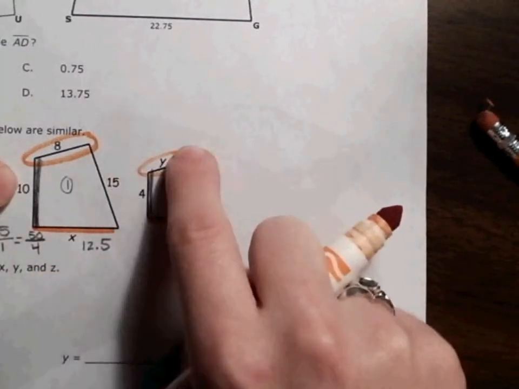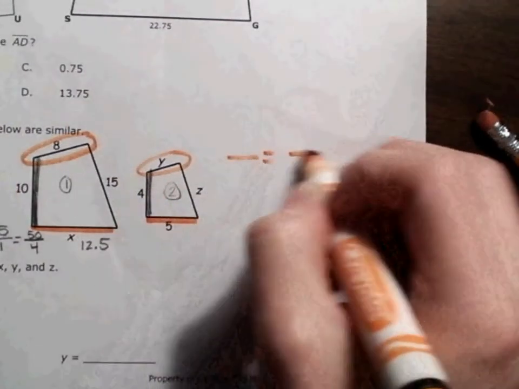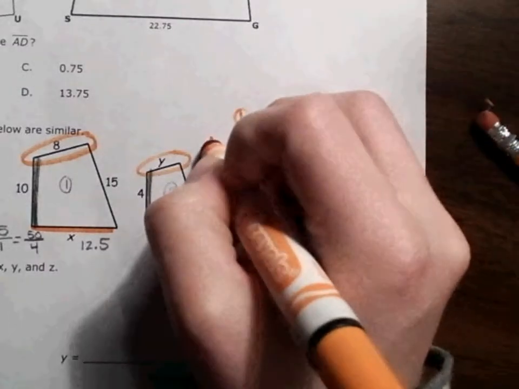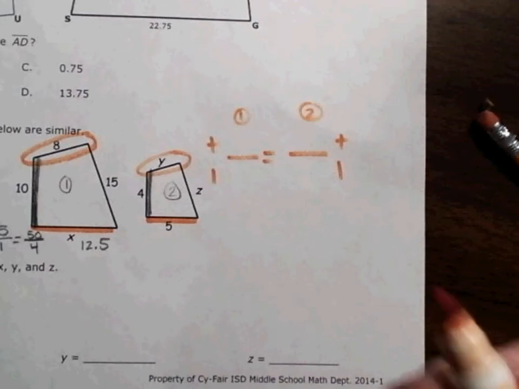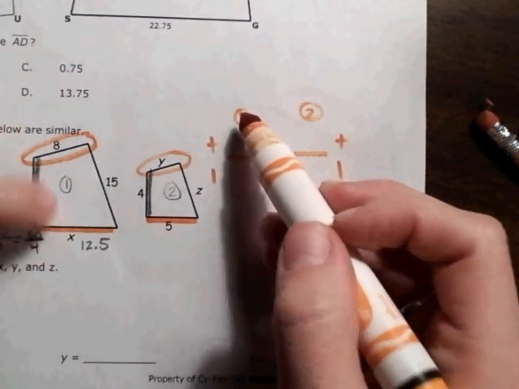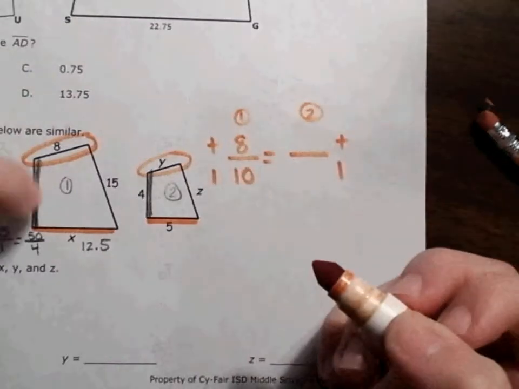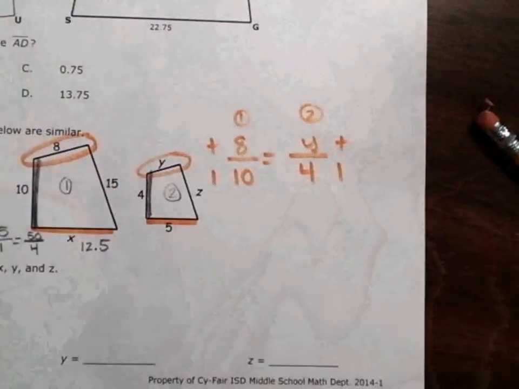So let's use the top and the left side and write our proportion. Top, left side. We have figure 1, figure 2. Tell me about the top of figure 1. The top of figure 1 says 8, and the left side says 10. The top of figure 2 says y, and the left side says 4.